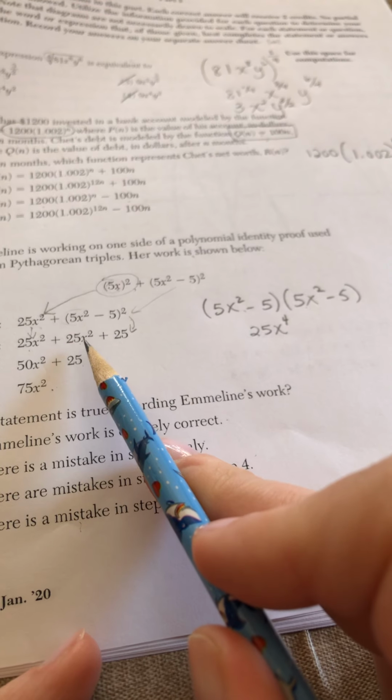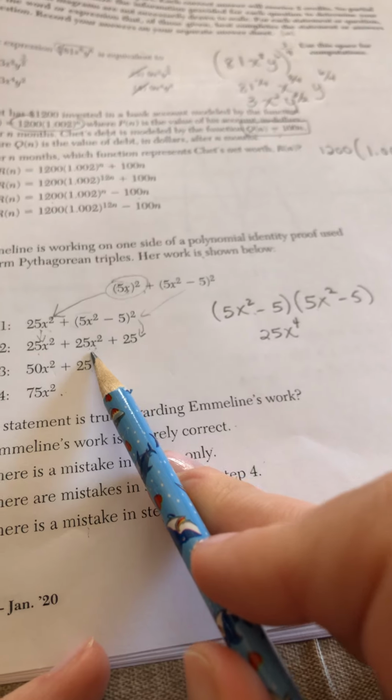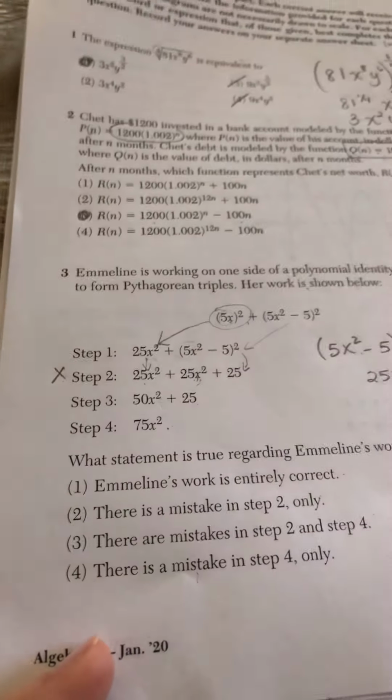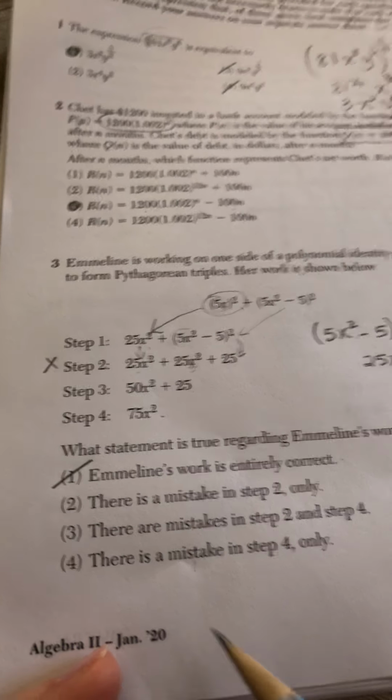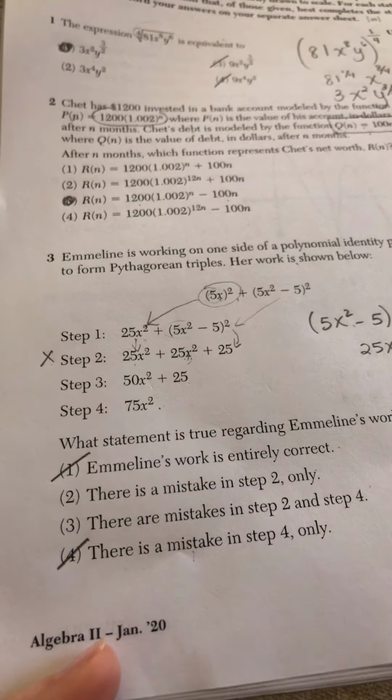And right there, I see that that is a mistake. So this step is definitely incorrect. So I can get rid of her work as correct. And I can get rid of there is a mistake in step 4 only.